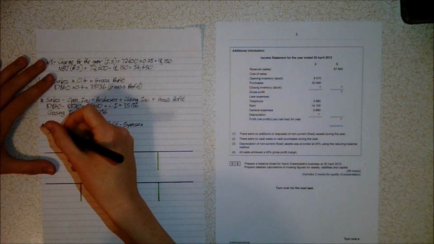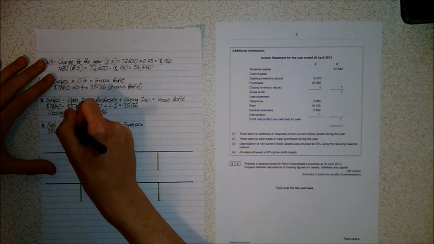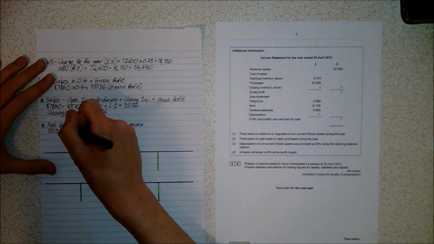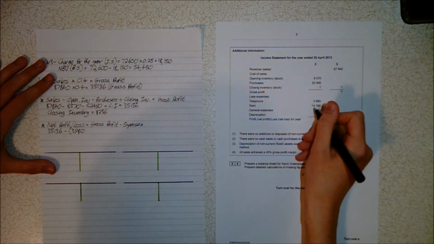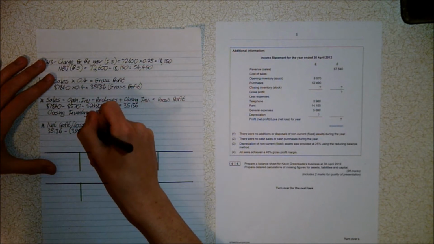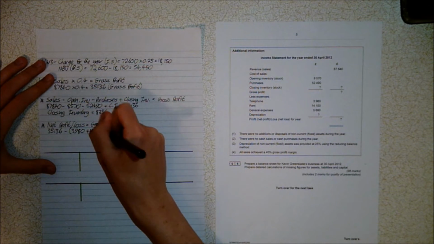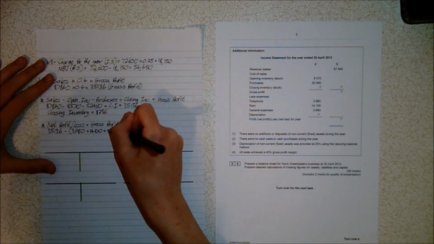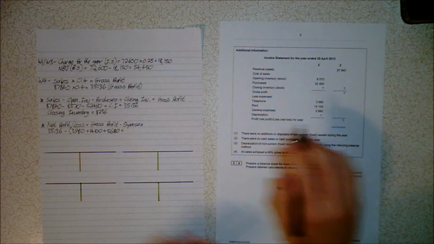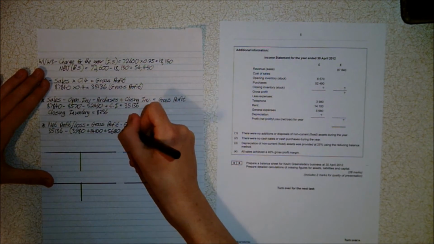What I'm going to do is take away all the expenses. So I'll just bracket them so we know that they're all clumped together. So 3,980 is the telephone. The rent was 14,100. 5,680 for the general expenses, and I worked out the depreciation, this question mark, it's just 18,150.